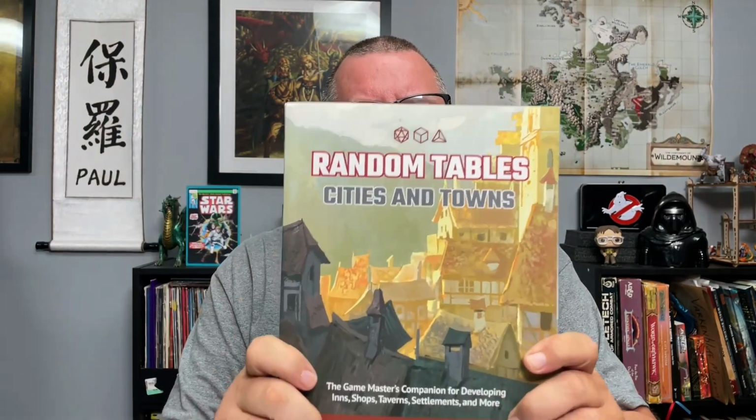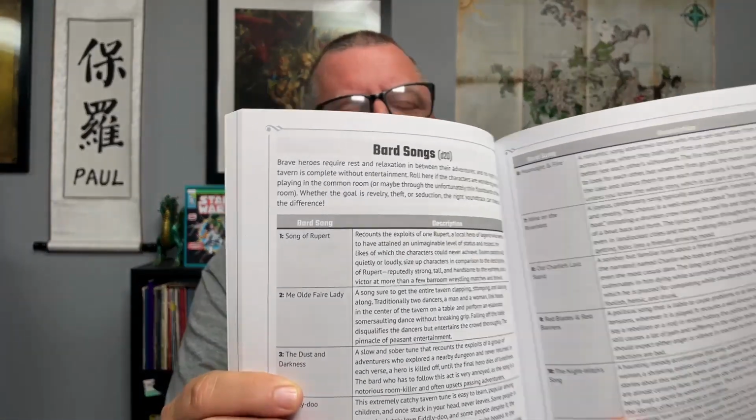Another book I have is Random Tables, Cities and Towns. This is a very good book as well, and it's by Dr. Tim Woods. It has virtually everything you could possibly want. It has bard songs. That's right, bard songs.